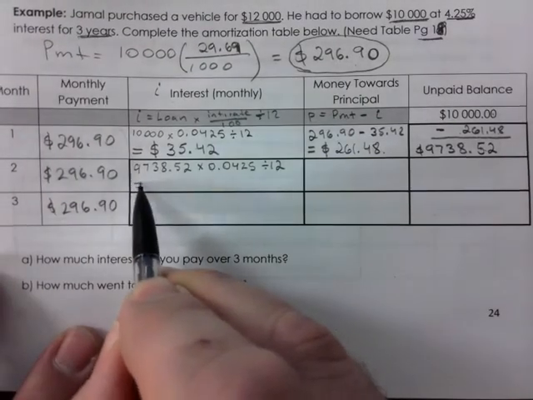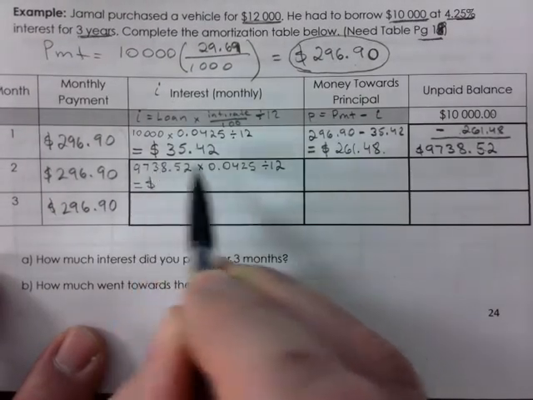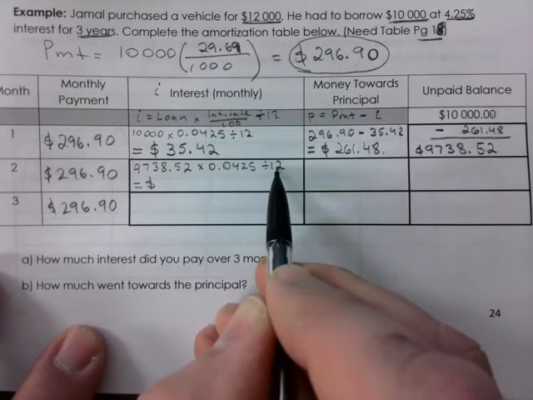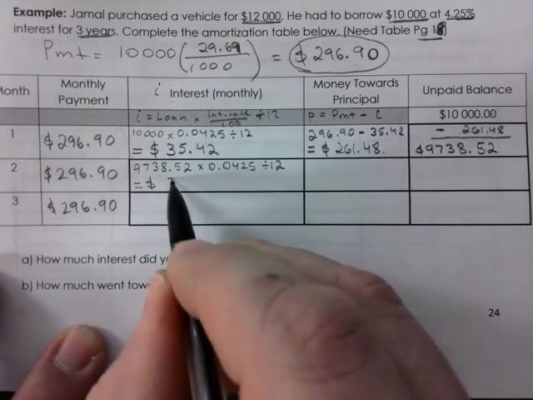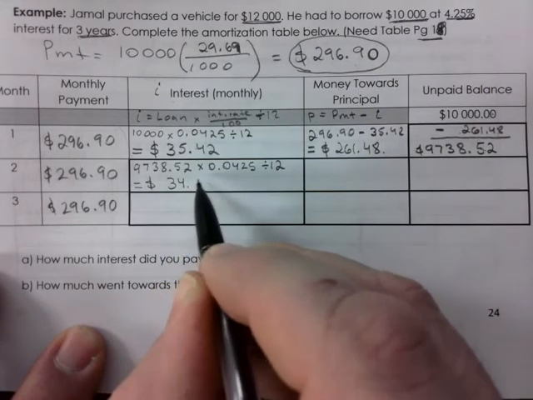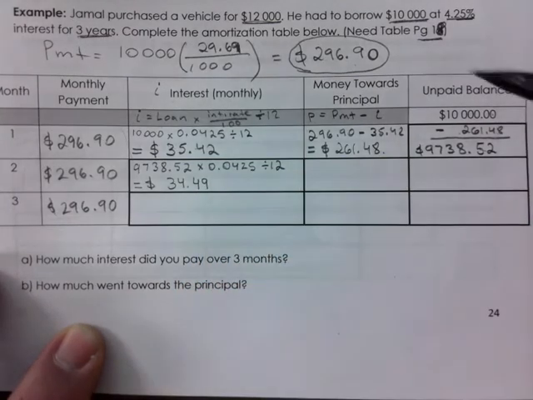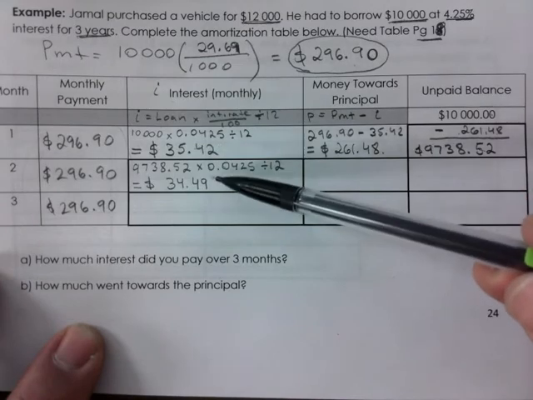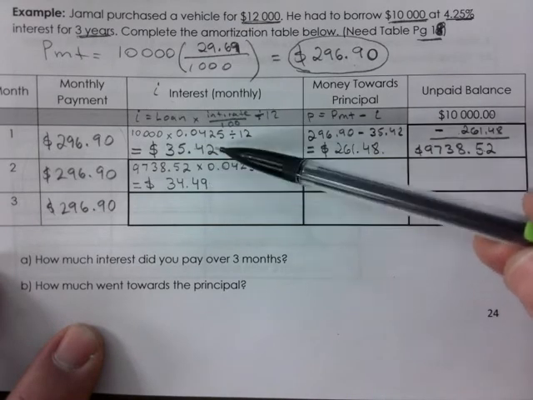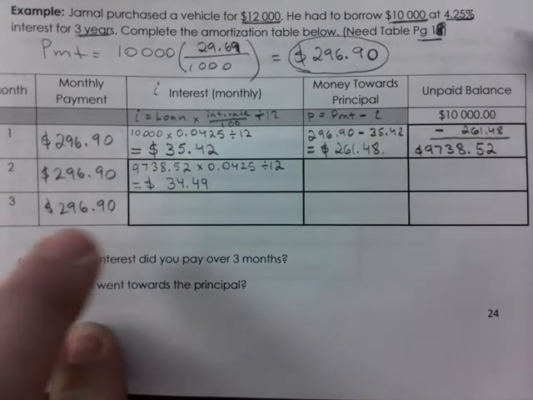And then you crunch those numbers, you go this times this divided by 12, and I will give you the number. It's 34.49. And it makes sense, doesn't it? It's going down a little bit, not by much, but it has gone down.